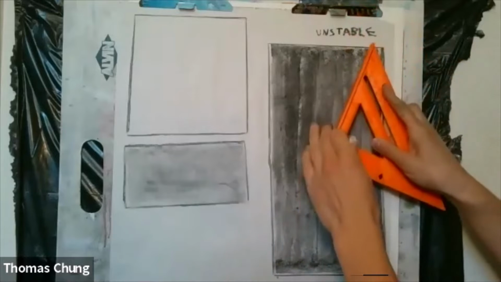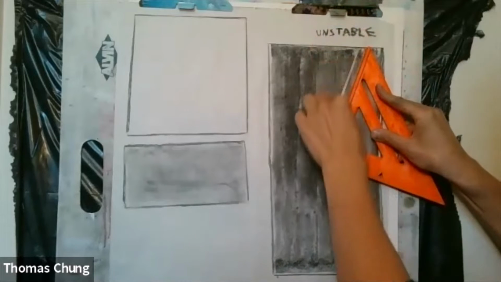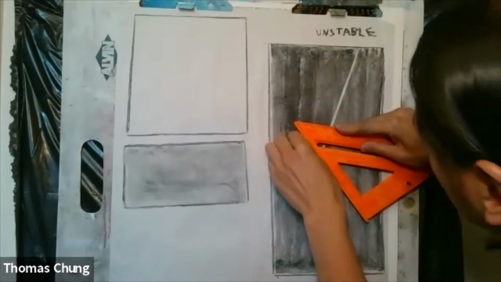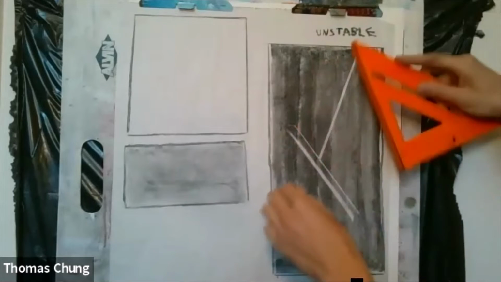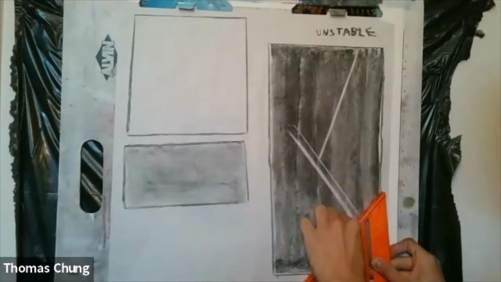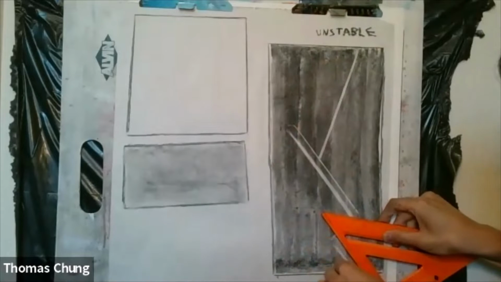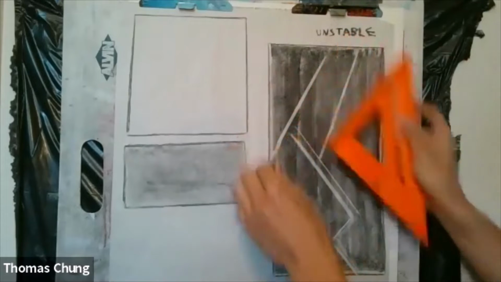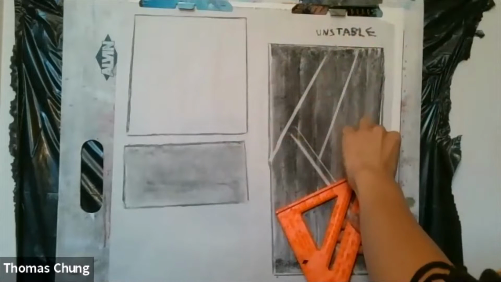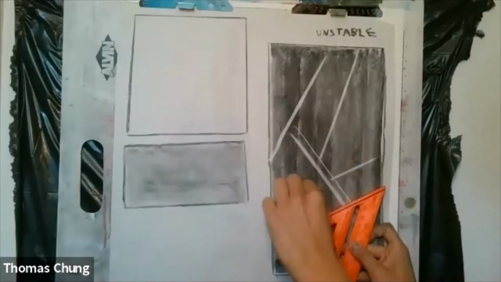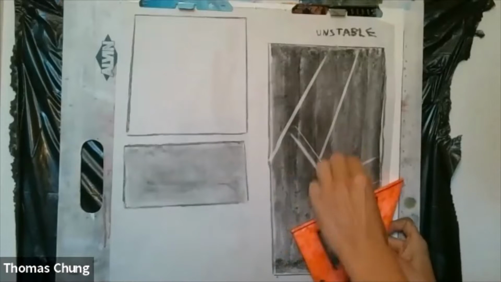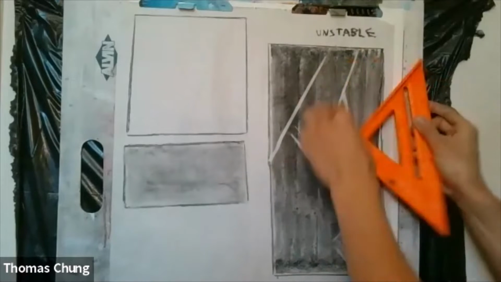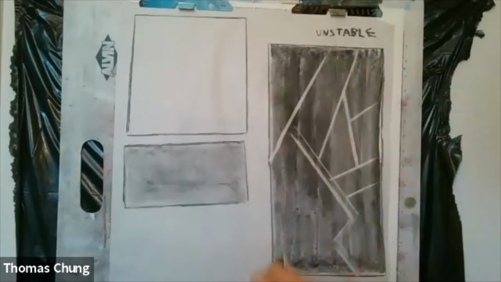So to get this idea of unstable, I think I might start cutting in with some diagonals. Diagonals tend to give a sense of instability to a composition. And I really want you guys to be exploring texture and mark making within this as well.